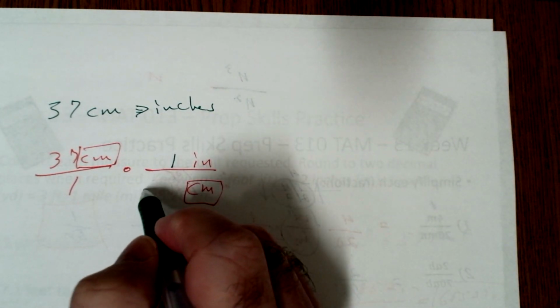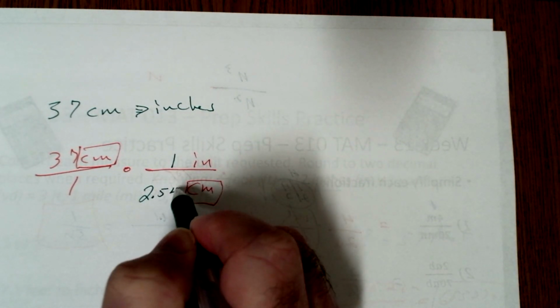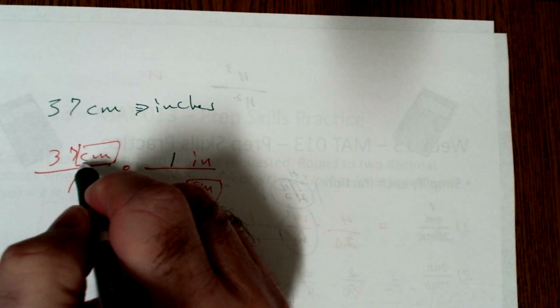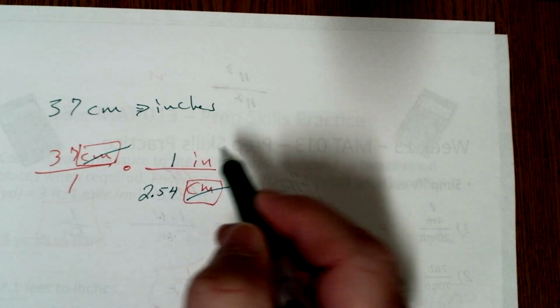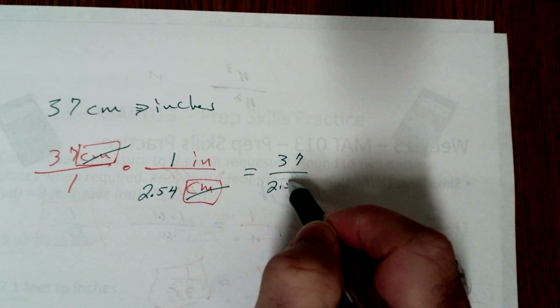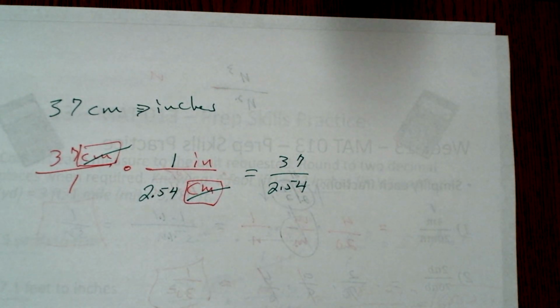So we always put the 1 with the larger unit. And we go do some more Googling. We find out that there are exactly, and this is rare, 2.54 centimeters in 1 inch. 2.54 centimeters in 1 inch. So then we do the multiplication. These will cancel each other out. 37 times 1 is 37. 1 times 2.54 is 2.54.